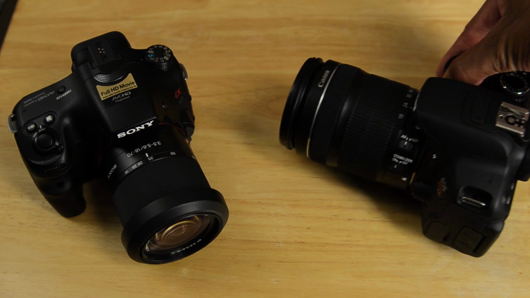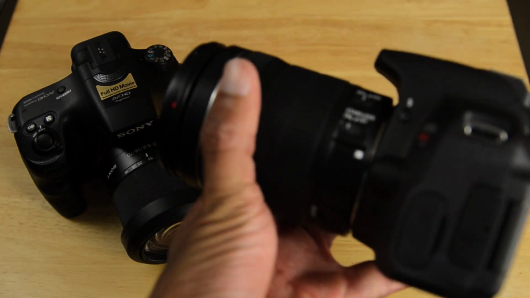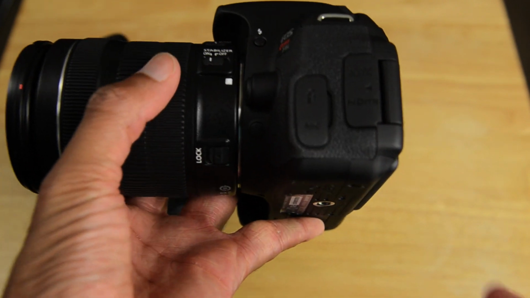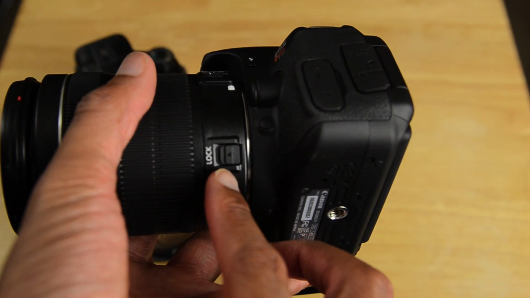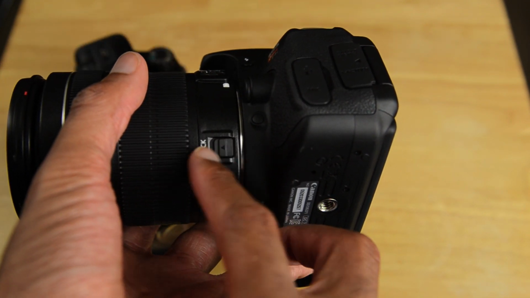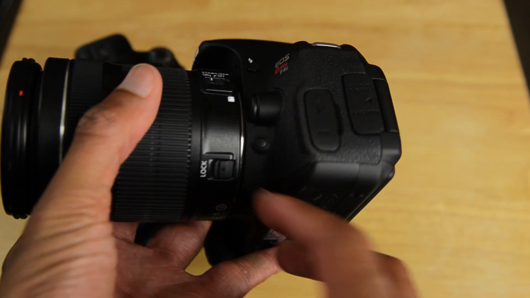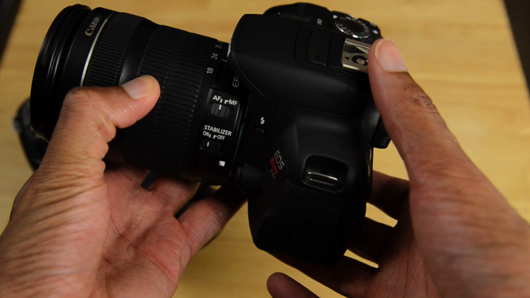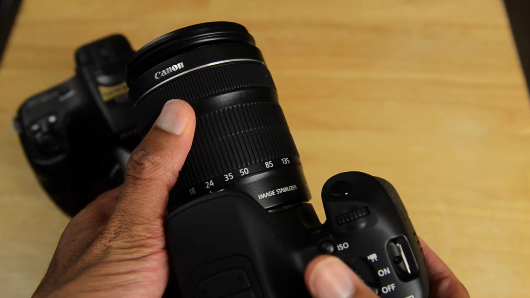I'm going to point out a couple things on that too real fast. Let's see, get ourselves focused here. I did notice immediately that they put a lock switch on this lens that the regular 18-135 does not have. But all in all, it looks pretty much the same. It's the standard 18-135.